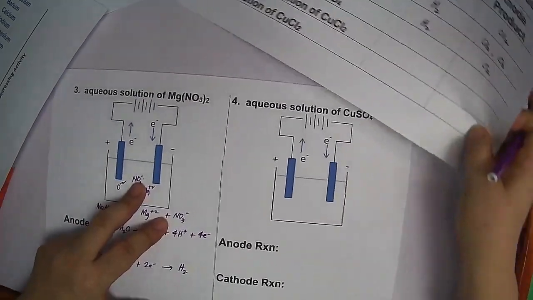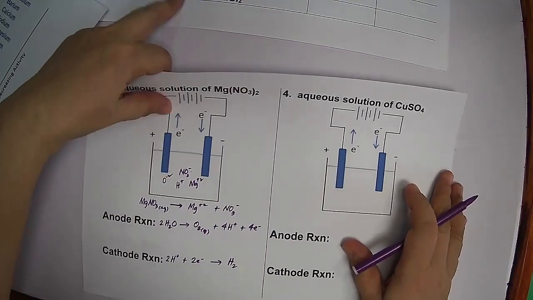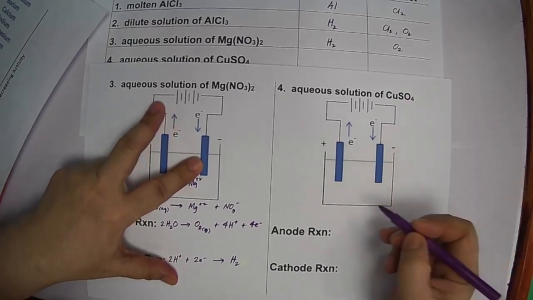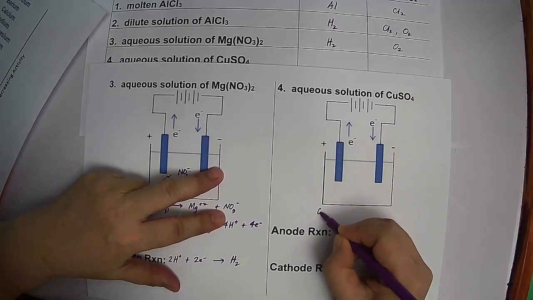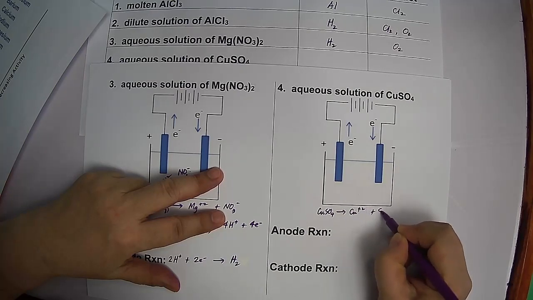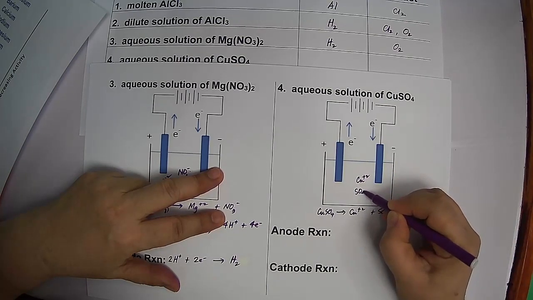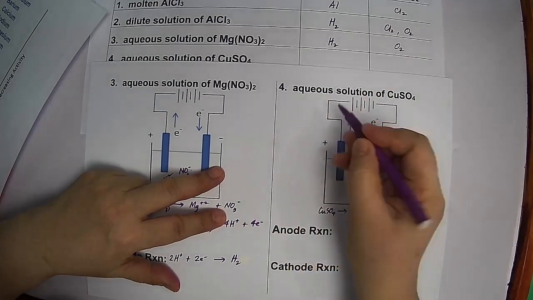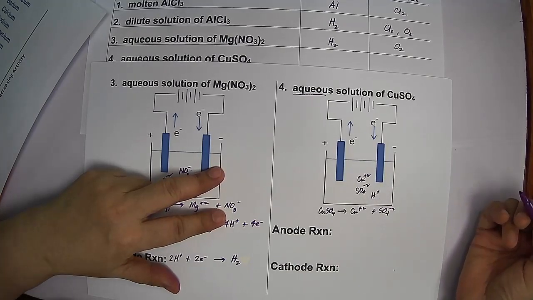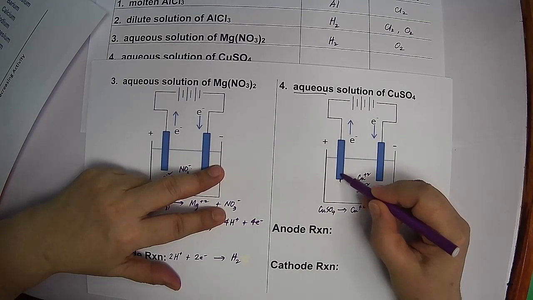For number 4, we have an aqueous solution of cupric sulfate. Again, sulfate is highly soluble in water, so the copper sulfate will ionize to copper ion and the sulfate ion, -2. So we have copper ion here and the sulfate ion, -2. And since the word aqueous would mean there would be a presence of water, the hydrogen ion from the oxidation of water, and the oxidation of water will produce here oxygen gas.